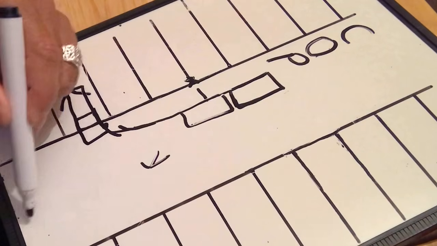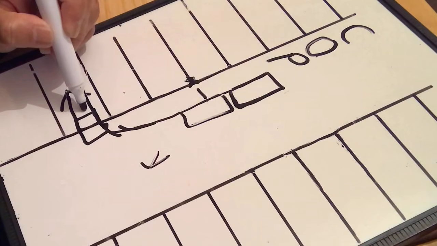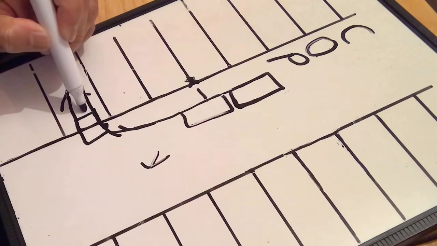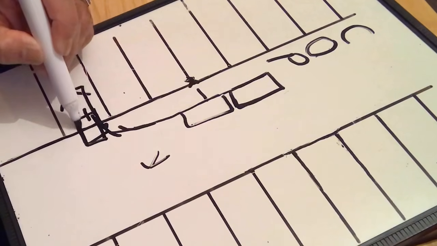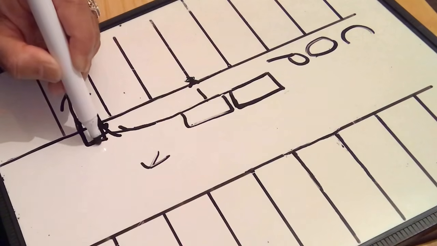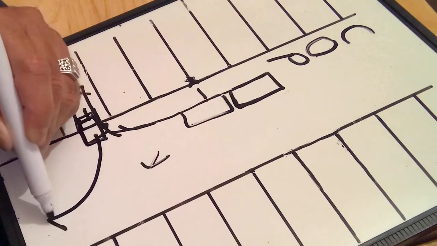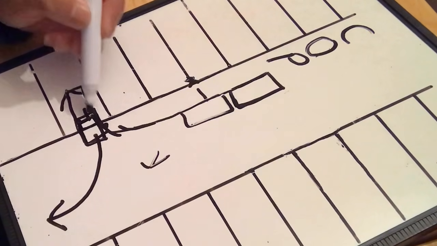If you're going to go out this way, you want to make sure you don't hit this car here. So you go to first gear and you go forward until your back end is just coming off the bay. That's when you do full right lock, and then you'll be going this way. And that's the end of going reverse into a bay and coming off.